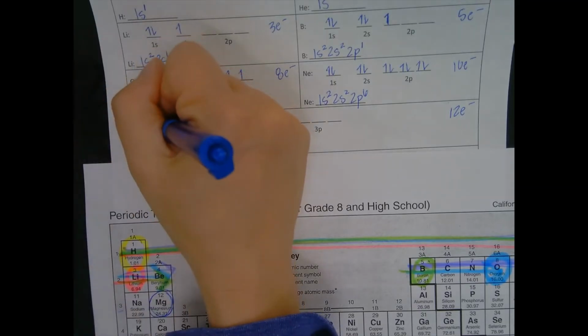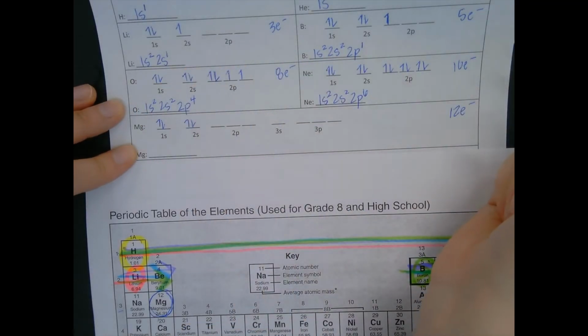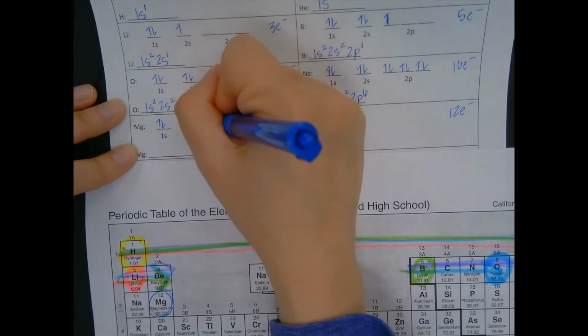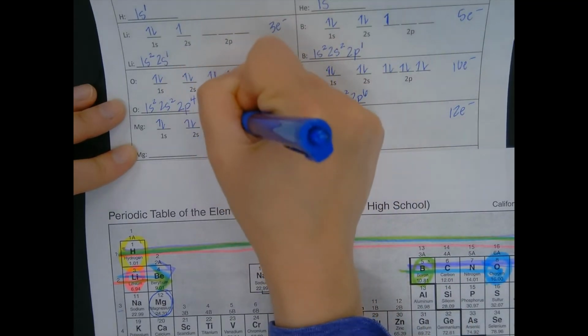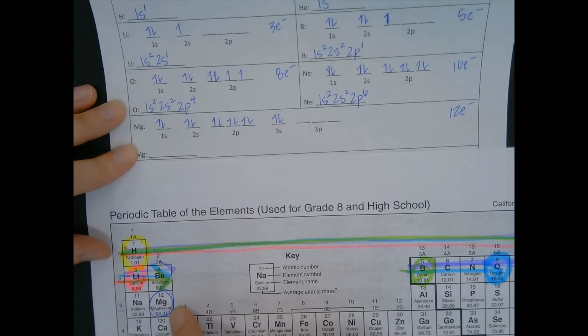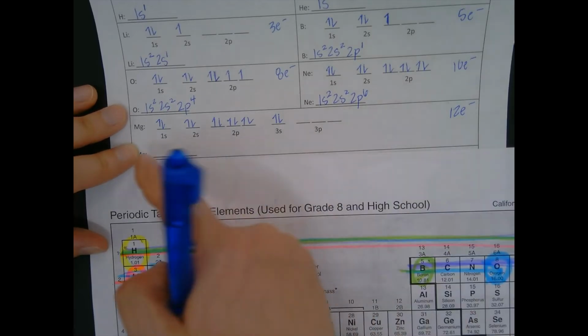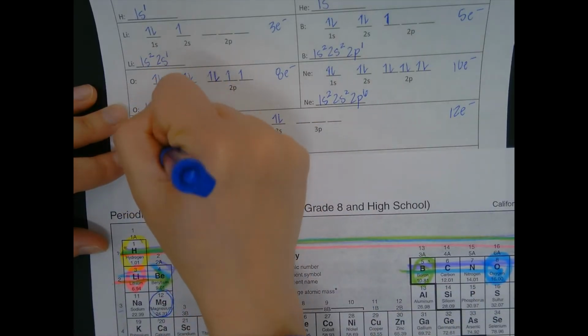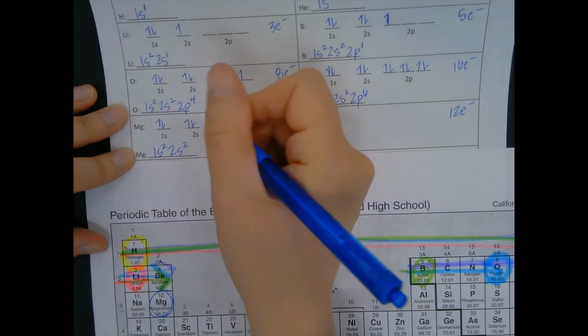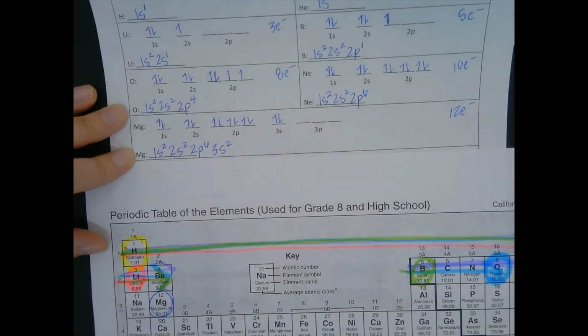Okay, so that means my 1s, one up, one down. 2s, one up, one down. That's full. That's only 4. We have 8 to go. My 2p is full. One up, up, up, down, down, down. That's 10. So how many are left? 2. So I have to fill up my 3s, and that's an up and a down. Oh, hey, didn't we say that we're ending in the 3s2 position? So using your chemistry robot voice, say out loud what is the electron configuration? Good. 3s2. Perfect.